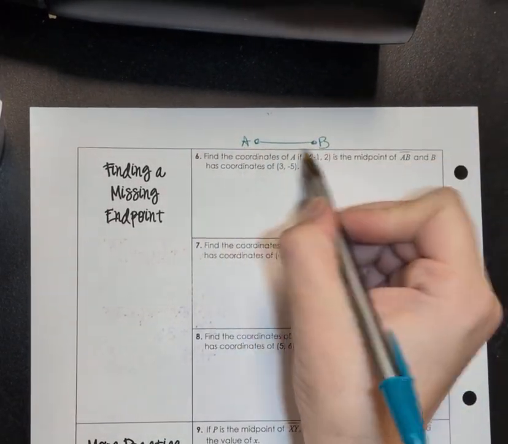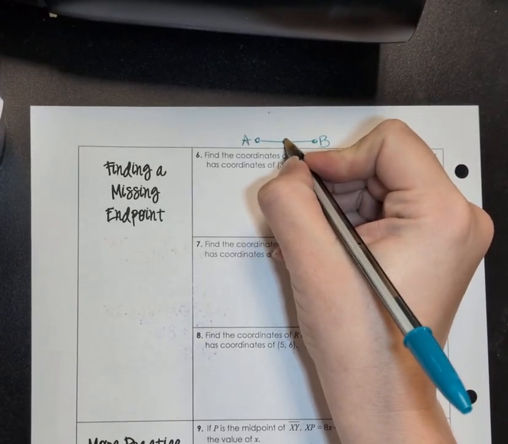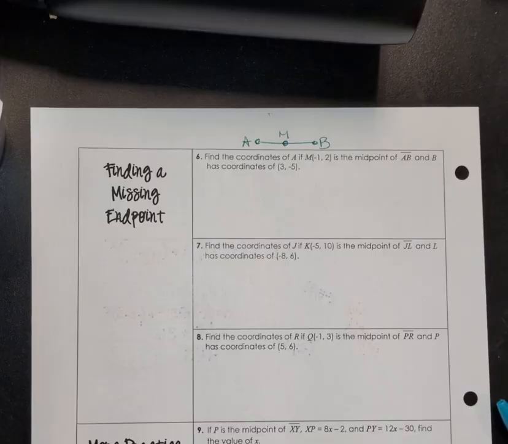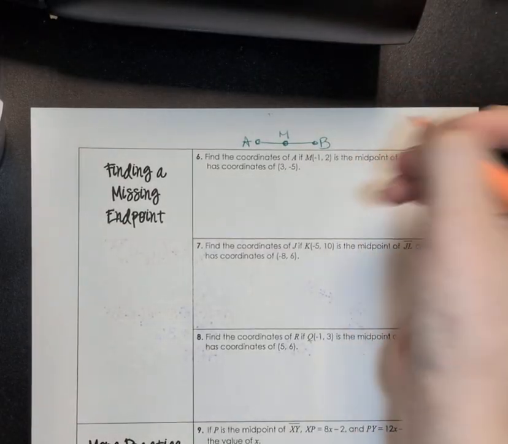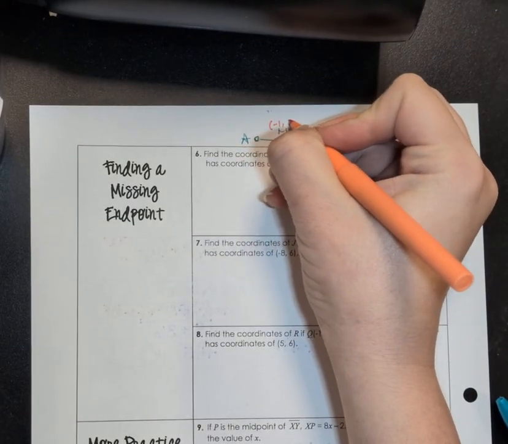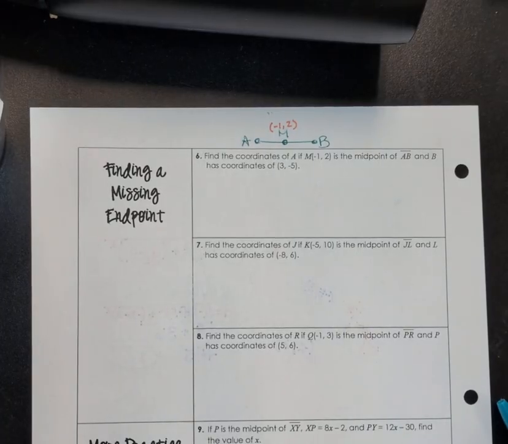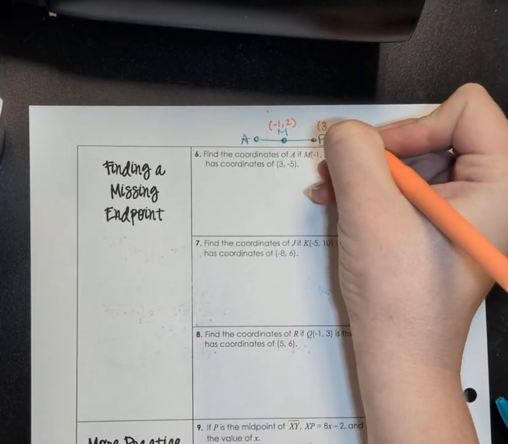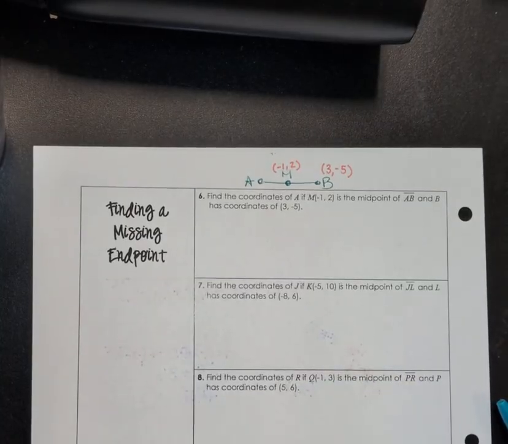All right, so we have A and B, and then M is in the middle for the midpoint. They told you the midpoint is at (-1, 2), and then they told you that B is at (3, -5). All right, what part are you missing?